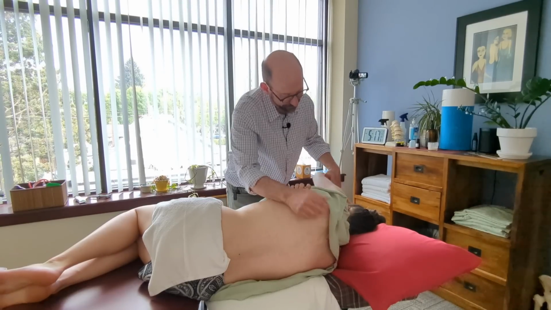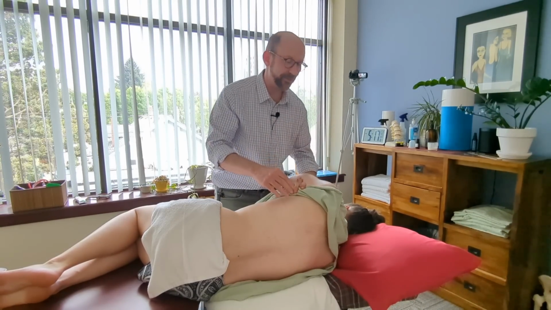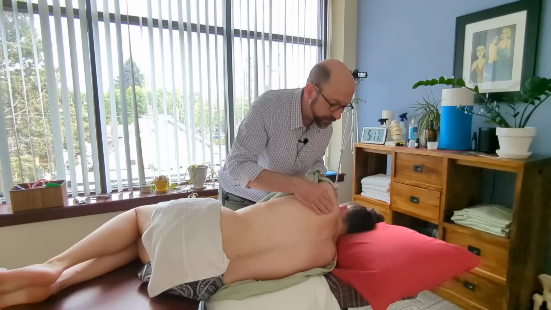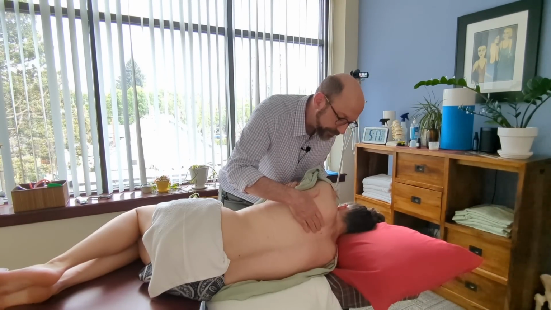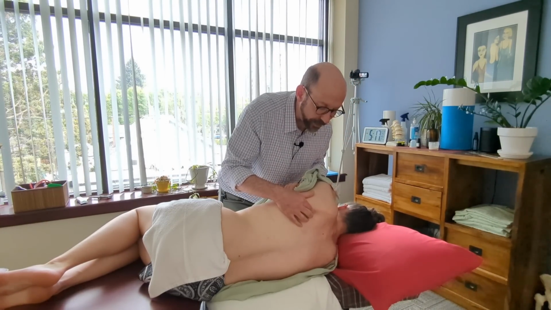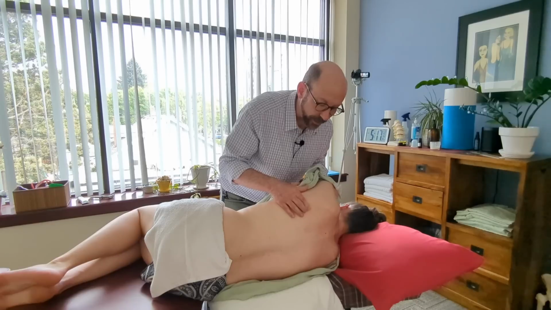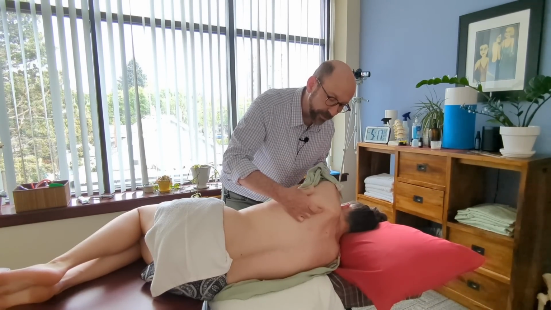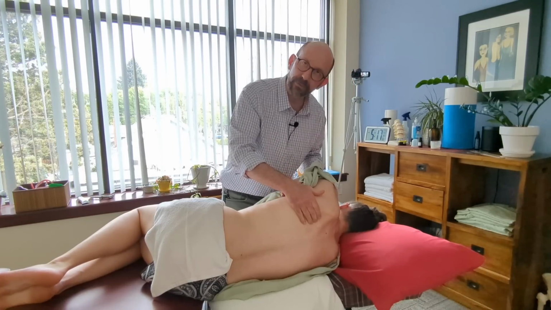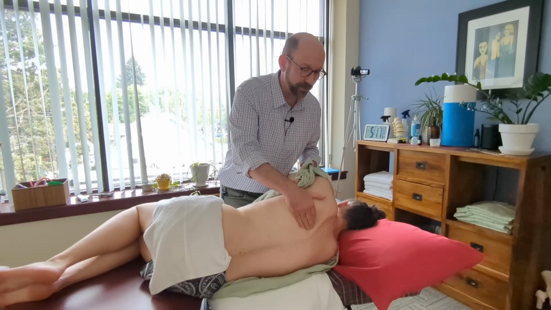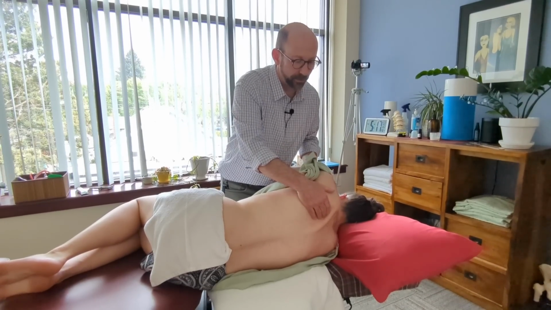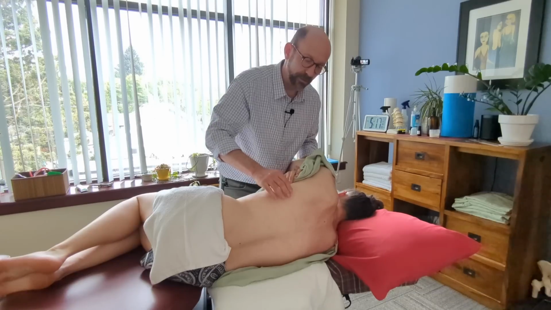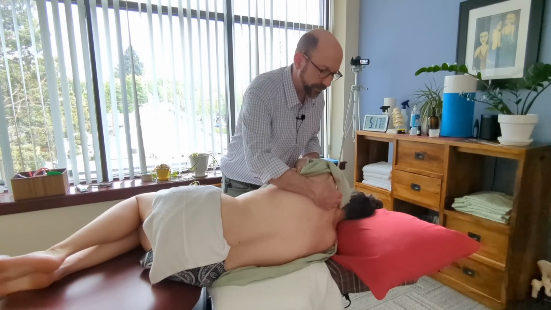Can I have your arm? Thanks. Just rest it right in my hand. It should be floppy. Good. Beautiful. And in this scapula here, again with the retraction, there's a little hang up right here in the rhomboid around rib 4 or 5, same as the other side. Good. Beautiful.